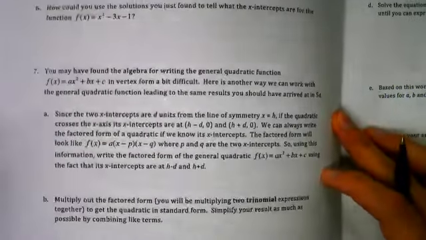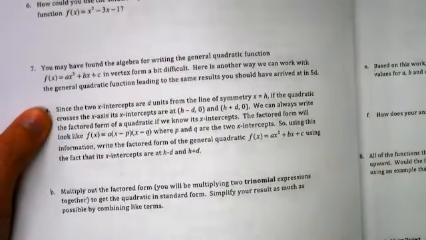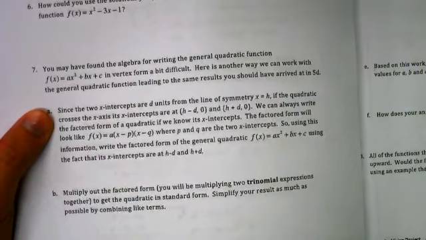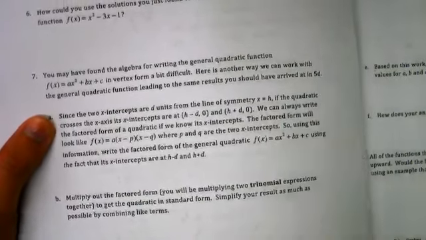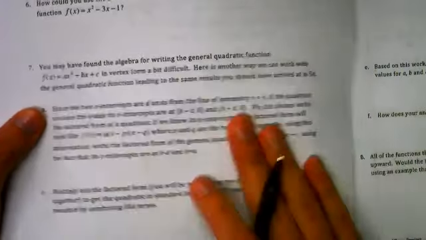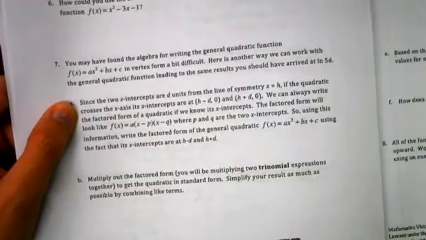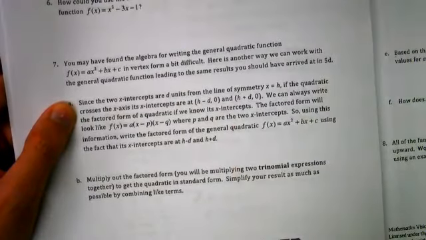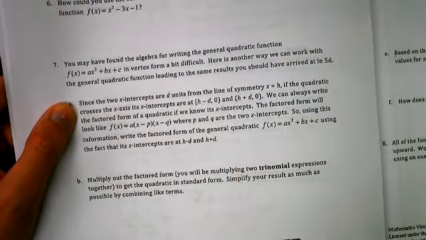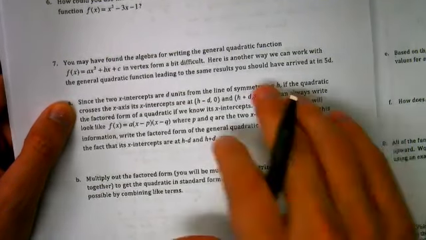Okay, hello. Today we're going to be continuing section 3.5. This is section 3.5, part 2. And we're going to start with number 7. So this is going to be talking about another way to come up with a quadratic formula. The formula itself is, again, a little complicated, so make sure that if you're not understanding that, you ask your teacher.